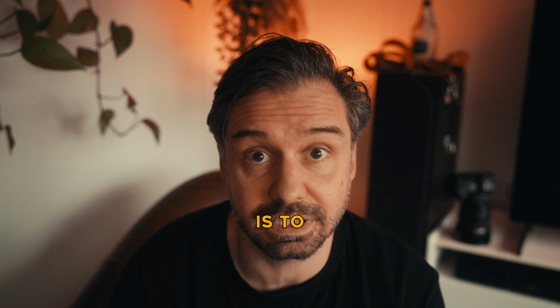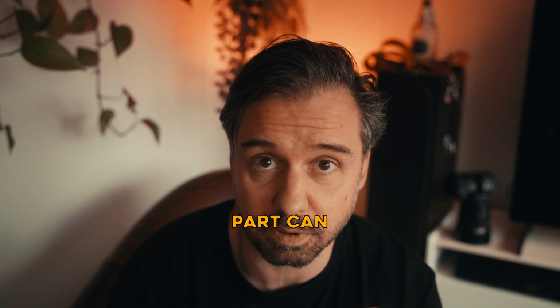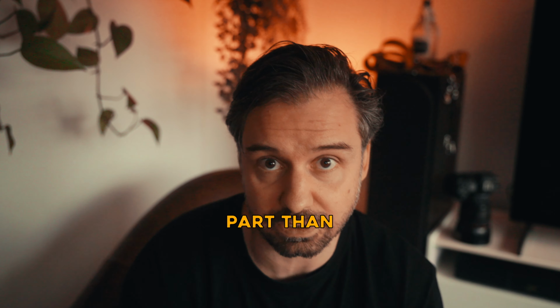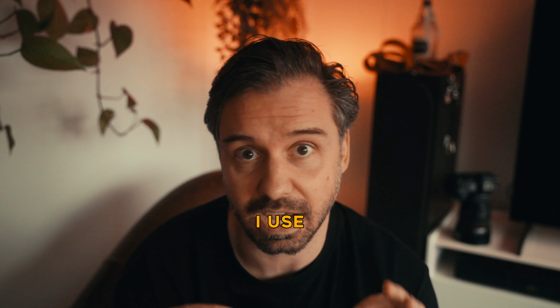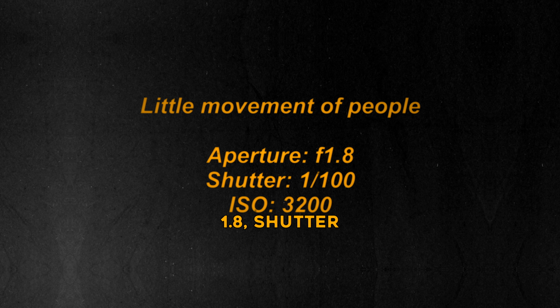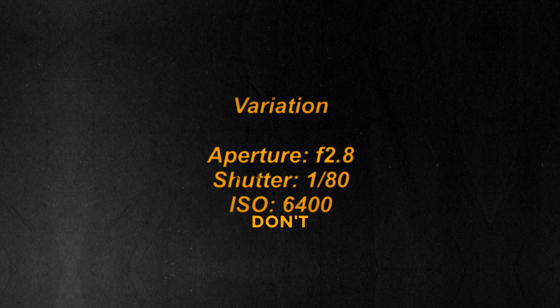So the most important thing is to focus on the brightest part of the photo, because the brightest part can never be overexposed. Rather underexpose the dark part than overexpose the light part. So for settings that don't involve movement, I use these settings: aperture 1.8, shutter 100, ISO 3200. But that is for people sitting still, who don't move around a lot.